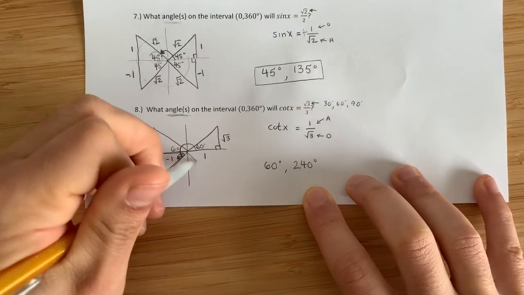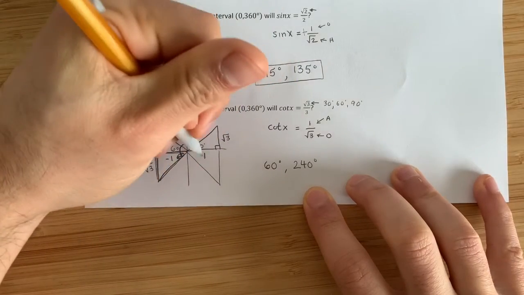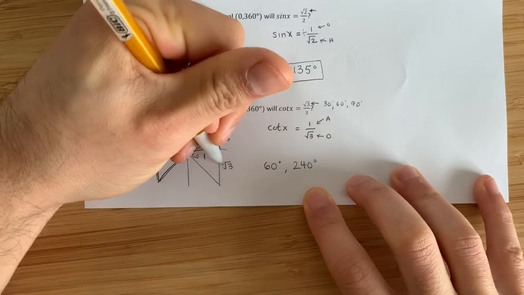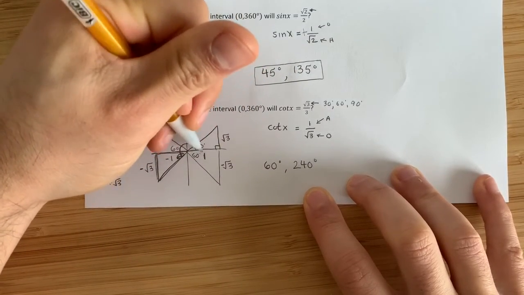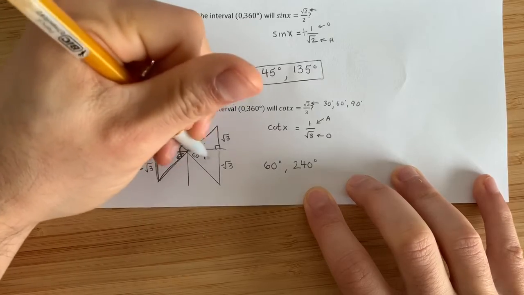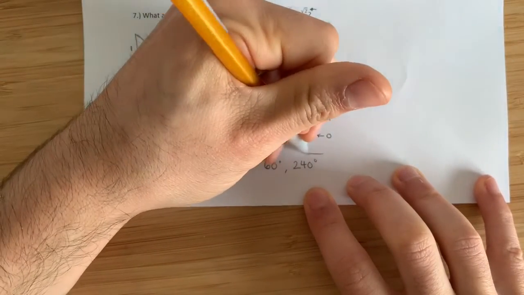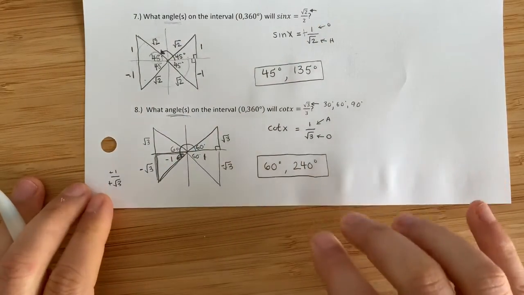Now, hopefully you can catch what's going to happen over here, but in this last triangle, the opposite would be negative square root 3, but we'd also have a positive in the x direction. Therefore, when you put them together, it would become negative, and we need it to be positive. So there are always two answers, and you just need to figure out which quadrants work.